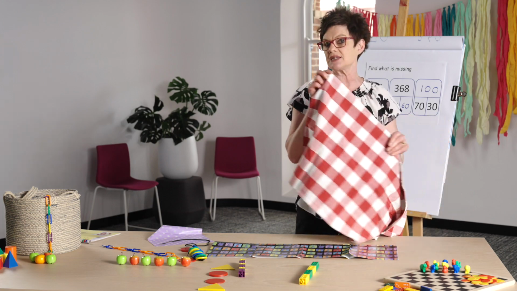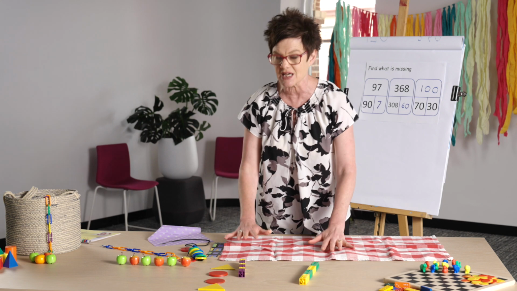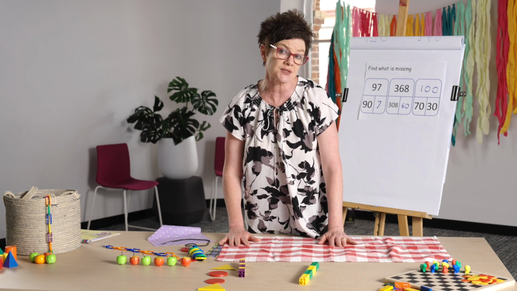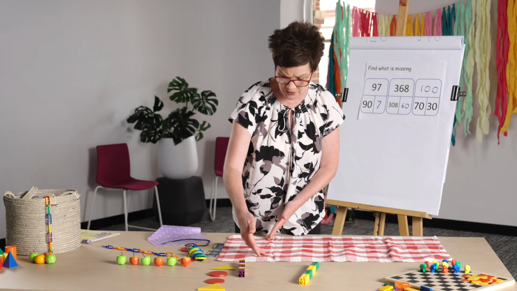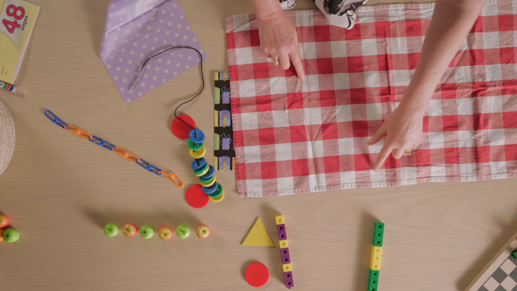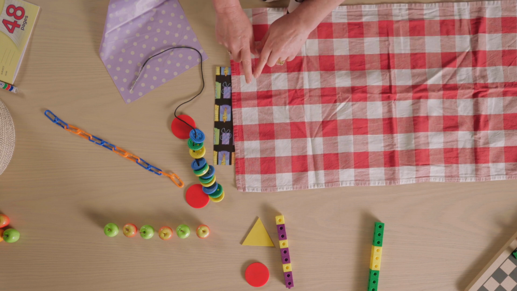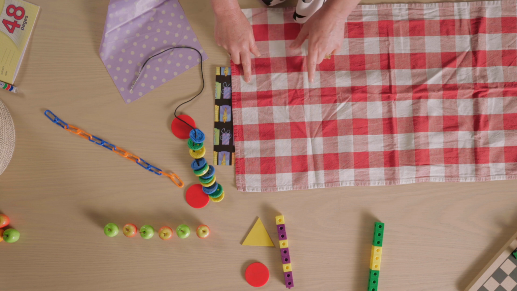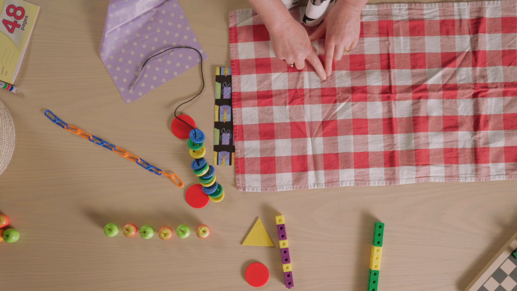All right, what else did I find? I found a tea towel. You might have to go and discover all the tea towels soon. Often tea towels have patterns as well. And if I look at this one, I can look at it horizontally or vertically. I can even have a look at the diagonal patterns. But if I'm looking at the white, I can see I've got white, then pink, white, then pink, white, then pink. And we would call that A, B, A, B, A, B to describe the pattern.